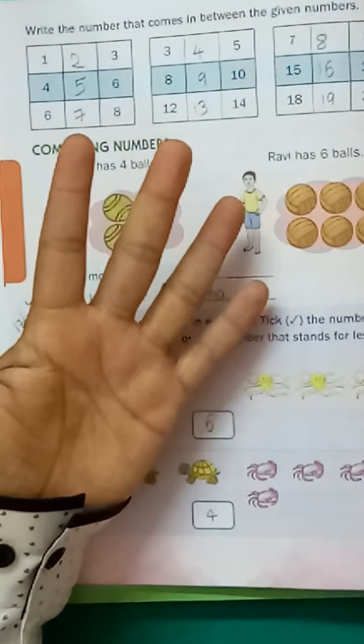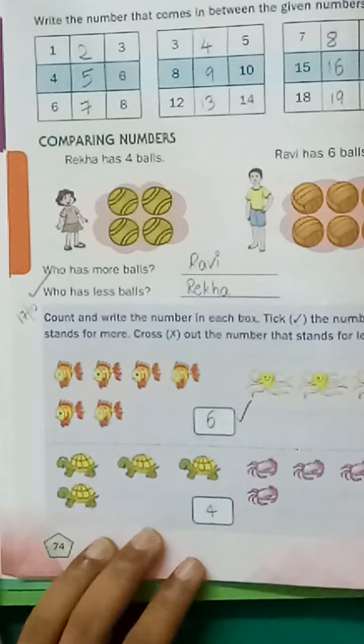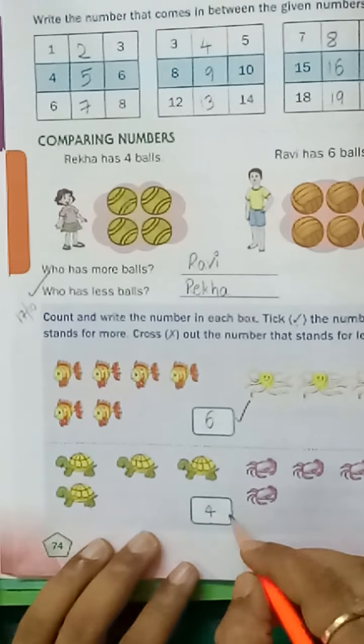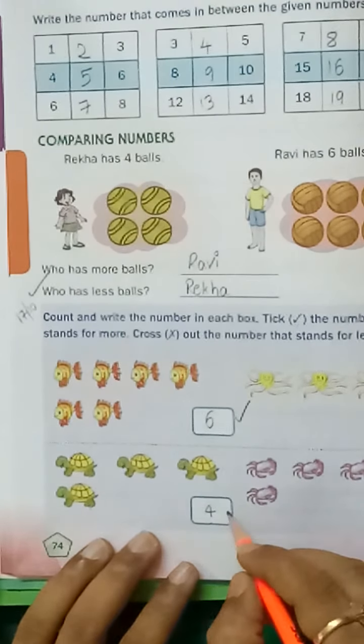Okay children? Then now 4 and 5. Which is the bigger one? 1, 2, 3, 4, 5. 4 comes before 5, no? Which is the bigger one? 5 is the bigger one. You can keep right. And which is the smaller one? 4 is the smaller one. Keep cross. Okay?